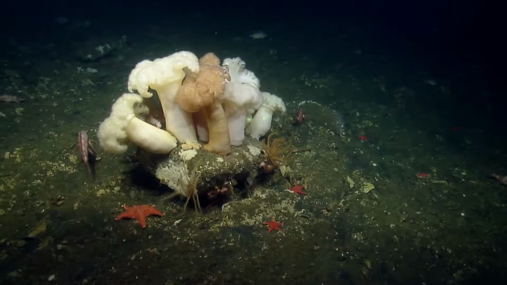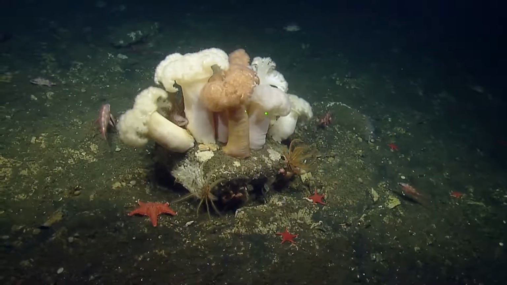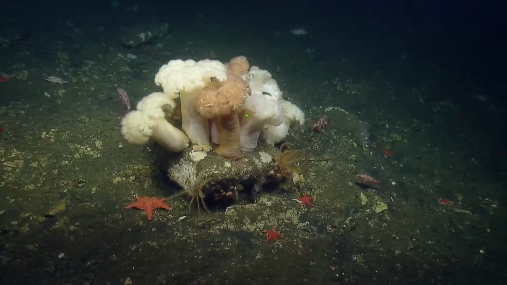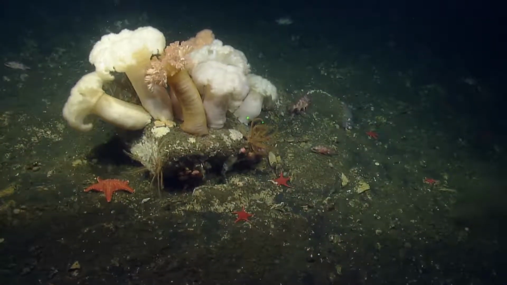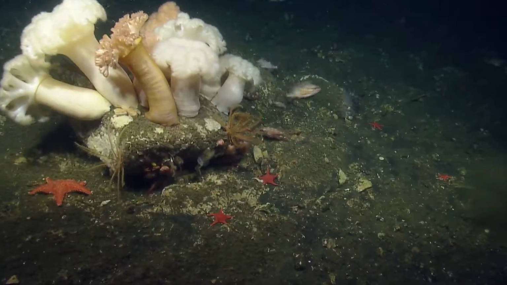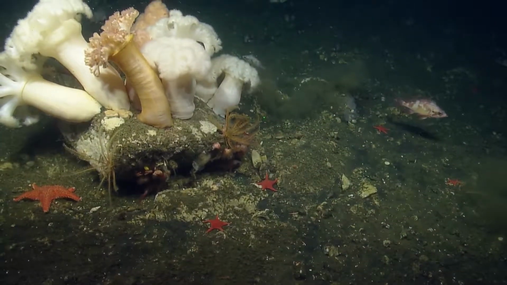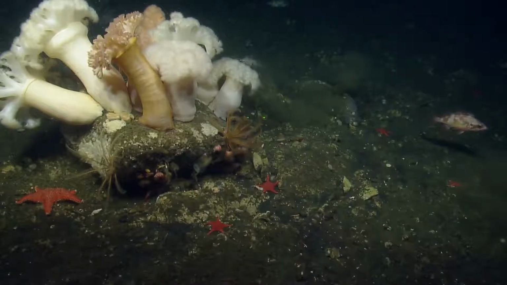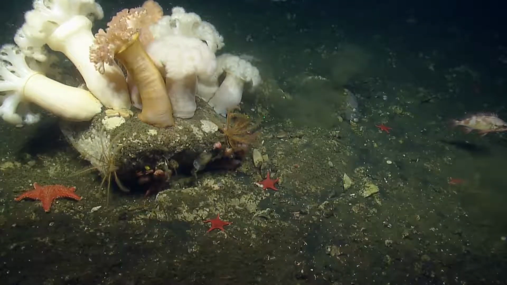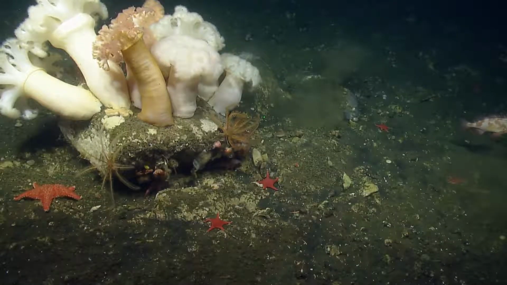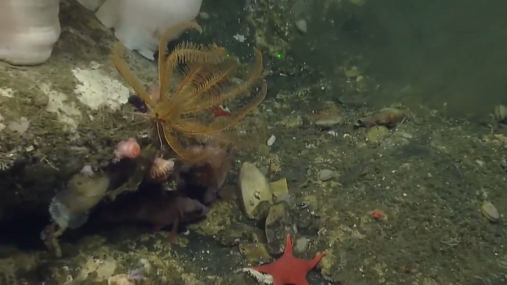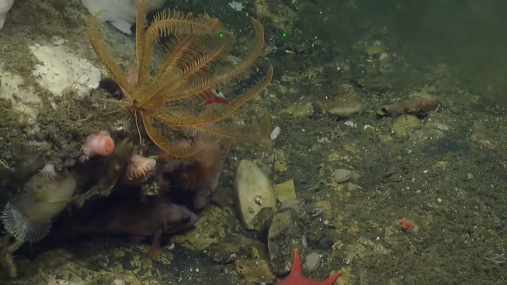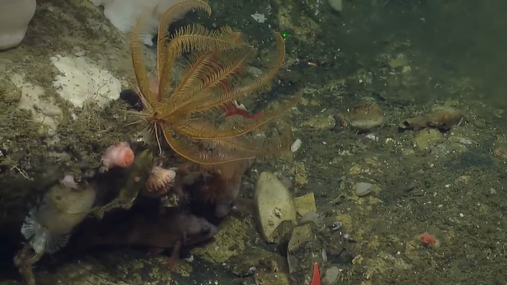Thank you. So those are all the same species of anemone, they just have that color variation. Okay, Metridiums. Skate egg. Skate egg, cup coral.